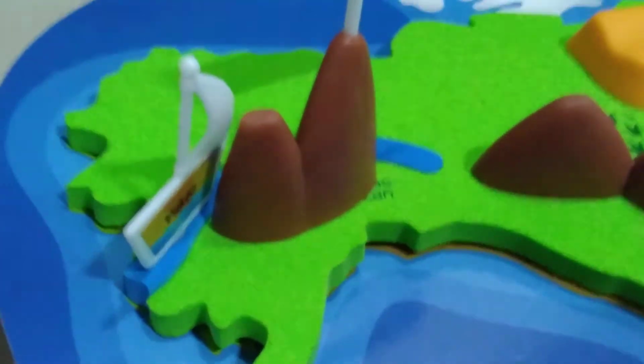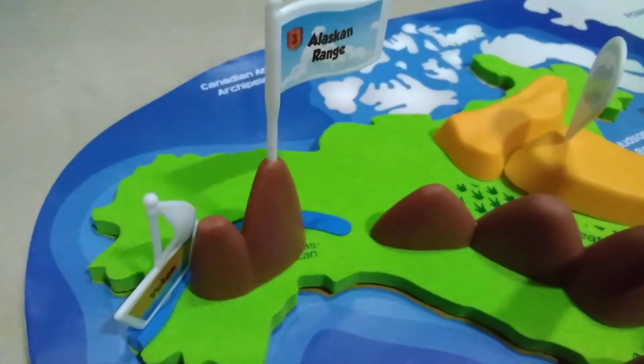The Yukon River. The Yukon River flows through Canada and into the USA and finally empties out into the Bering Sea. Right near it is the Alaskan Range.